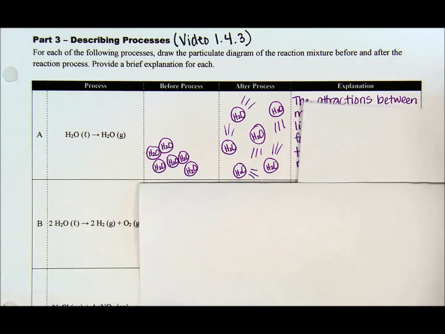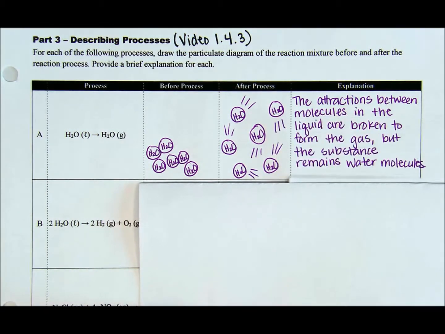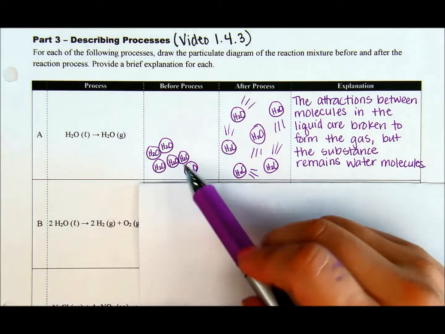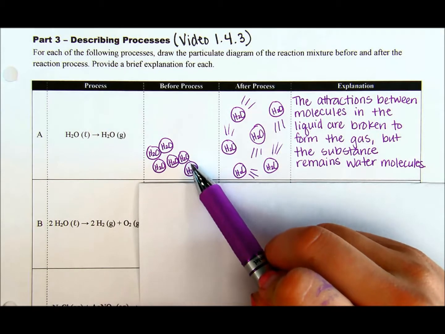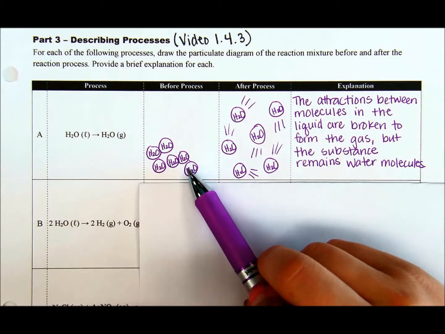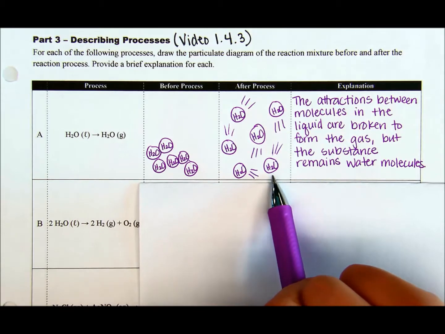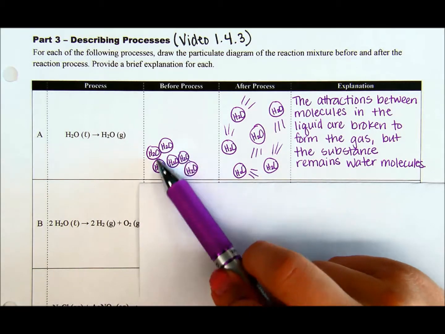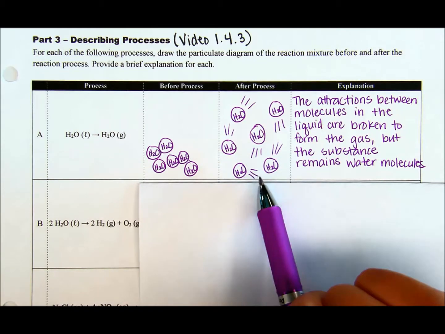Okay, so what's the explanation of what's happening here? We can say that the attractions between the molecules, the attractions between the H2O and H2O in the liquid, are broken to form the gas. But overall, the substance still remains water molecules. So you still have whole H2Os. You don't have H's and O's separate.